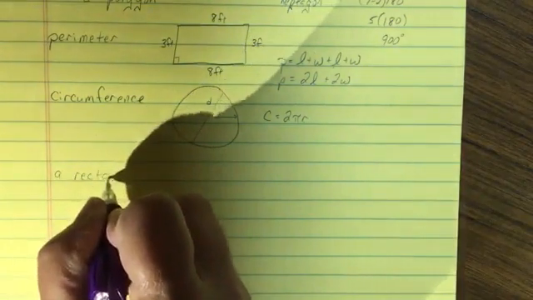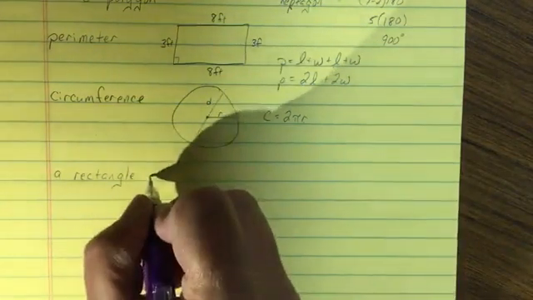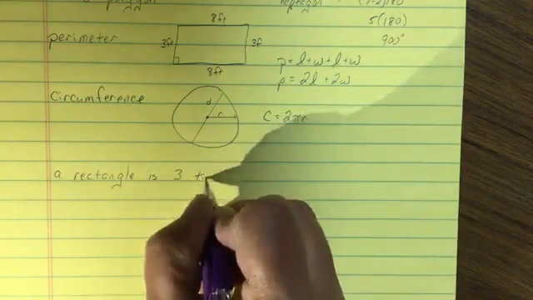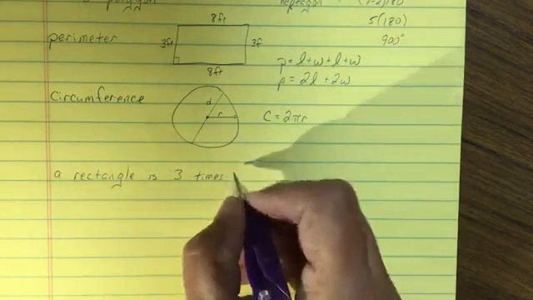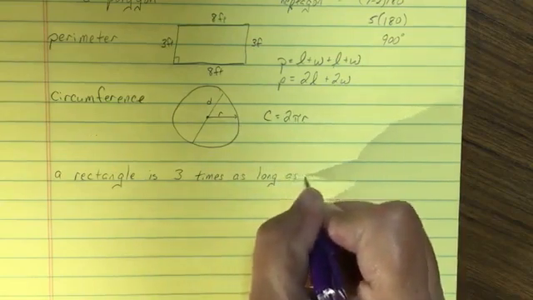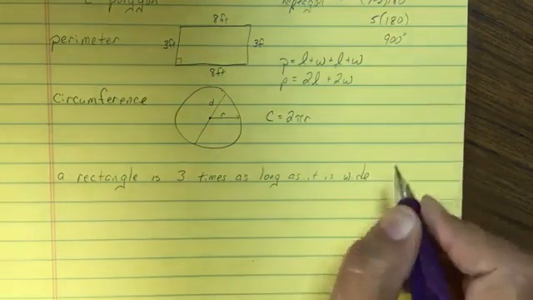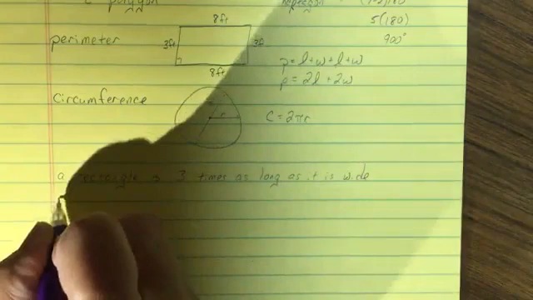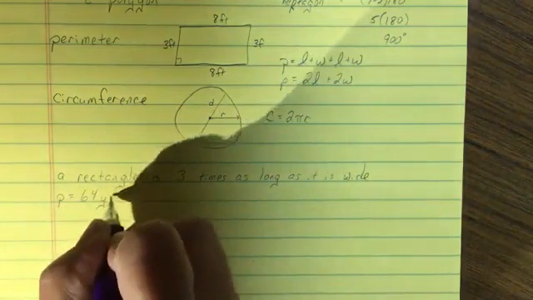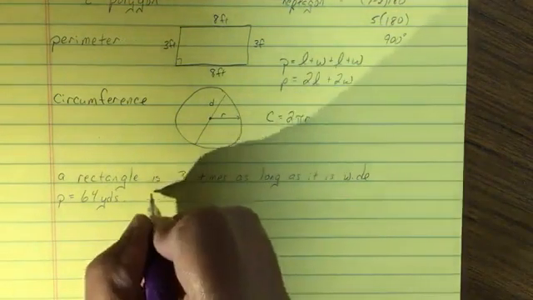So we have a rectangle field that is 3 times as long as it is wide. The perimeter is 64 yards. What's the dimension of the field?